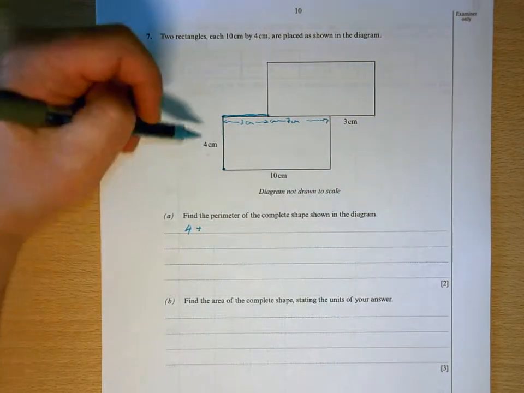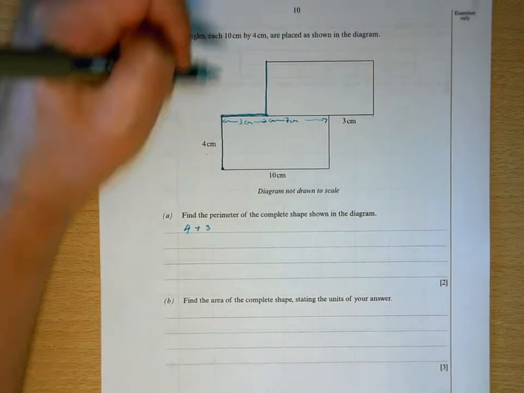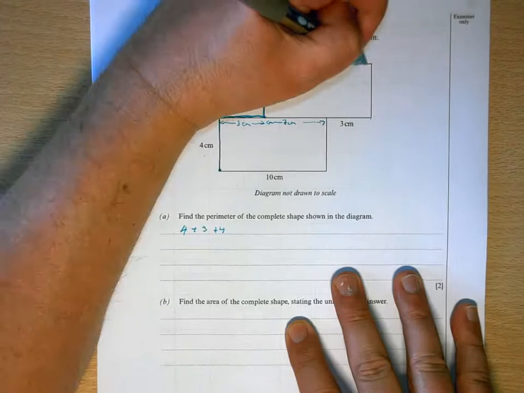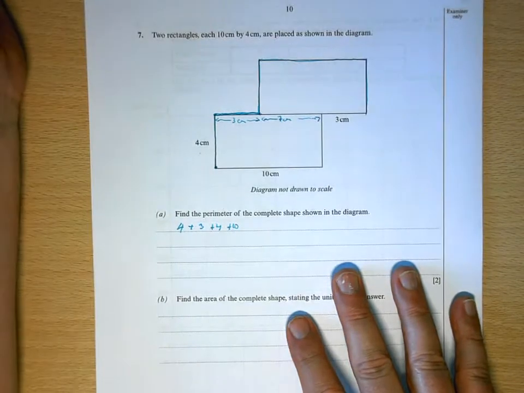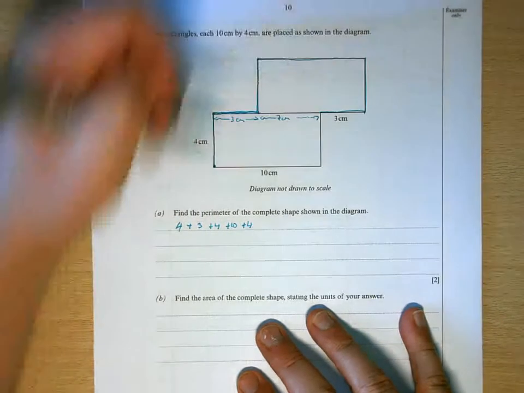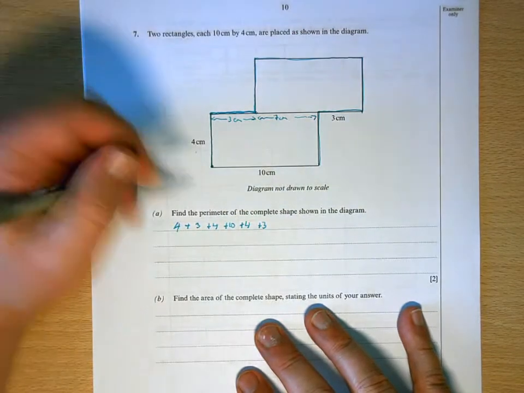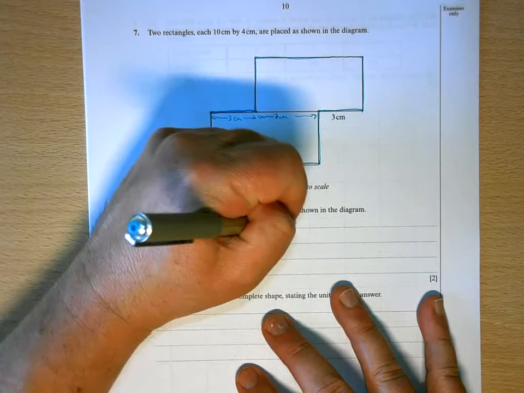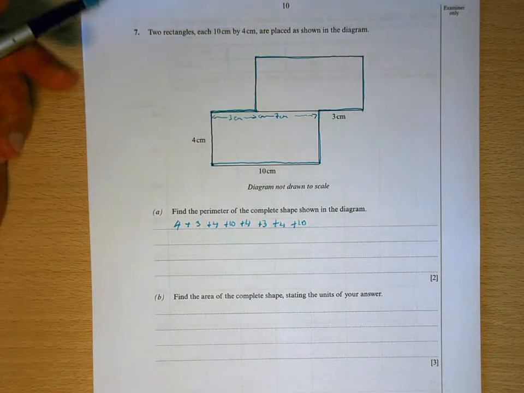So I've travelled 4 and 3. Now I'm going to travel another 4. Then I'm going to go along here, which I know is 10. Then I go down here, which is another 4. Across here, which I know is 3. And then down here, which I know is 4. And then 10 centimeters from there gets me back to the start. So it's that blue path that will give us the perimeter.